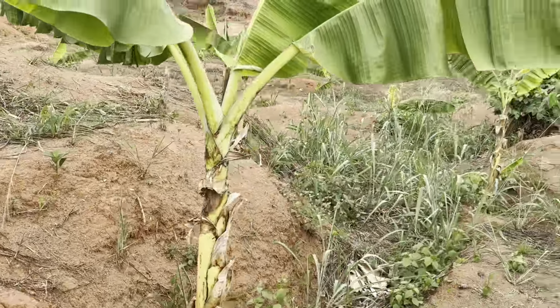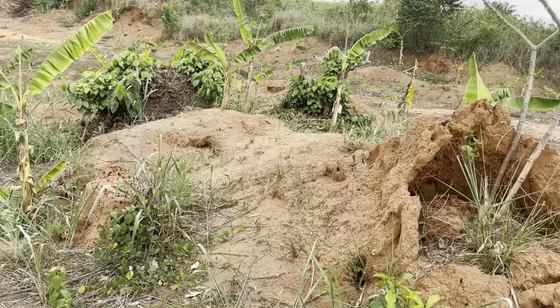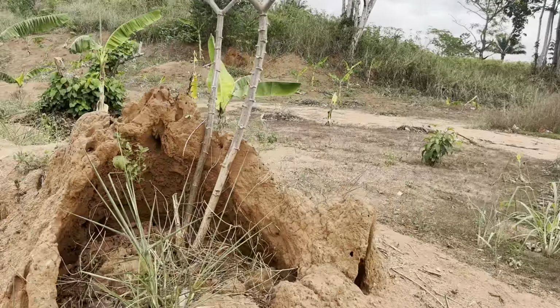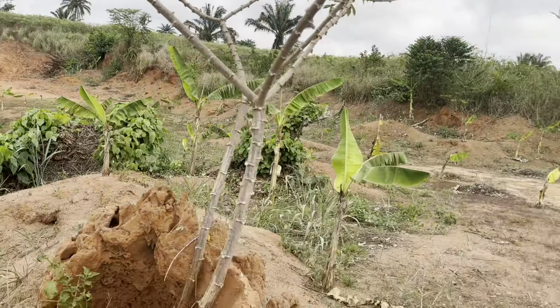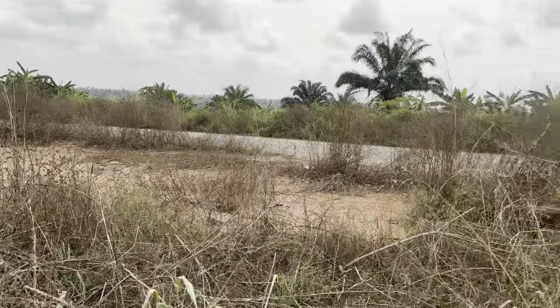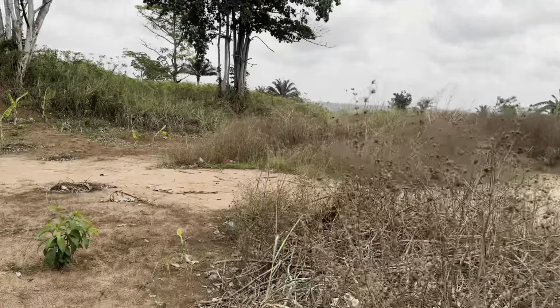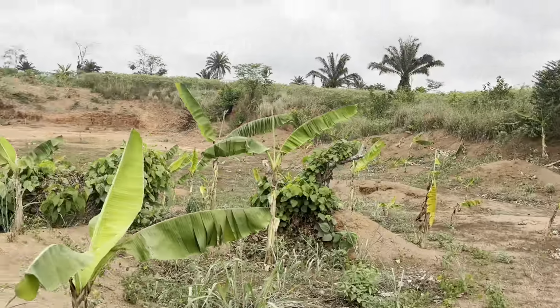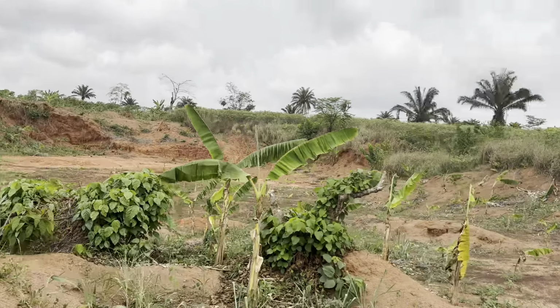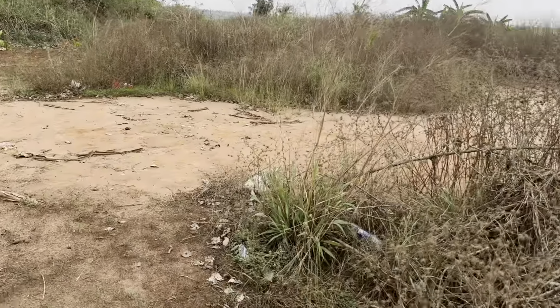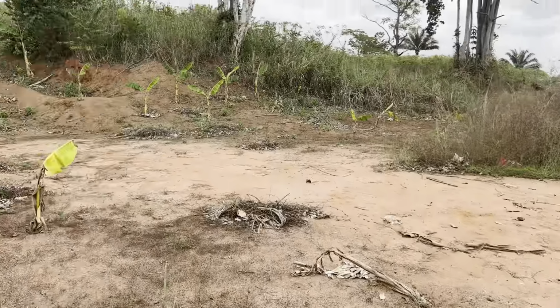So here is the plantain, here is the cassava, you can see. So here is the main road. So here is the boundary of the farm. So here it is.